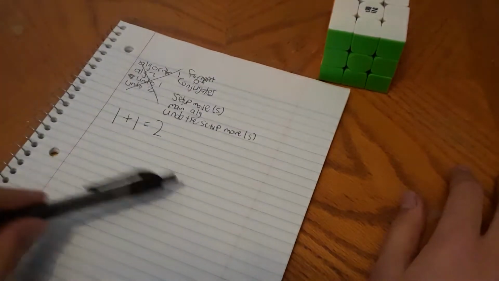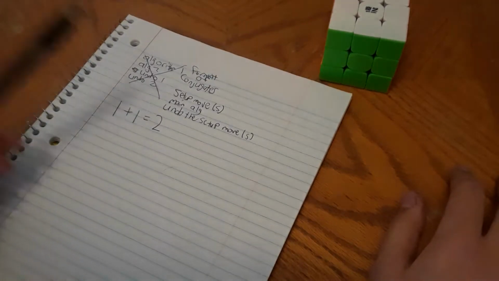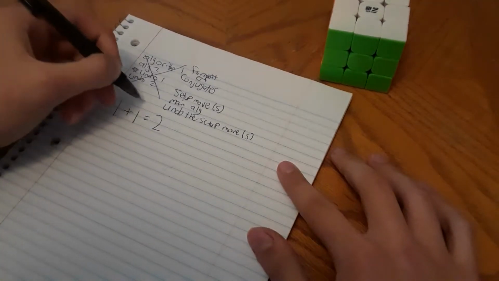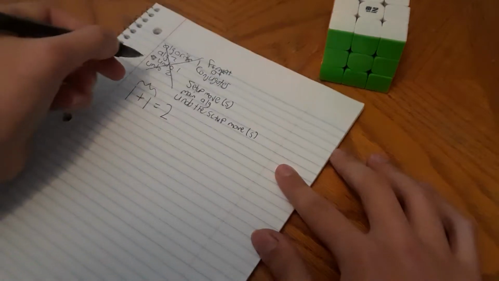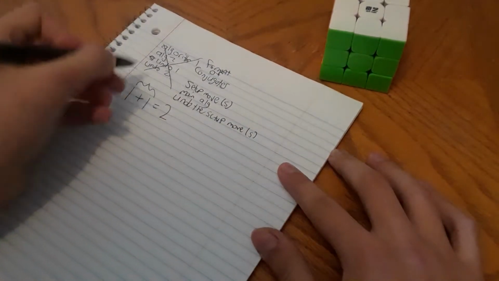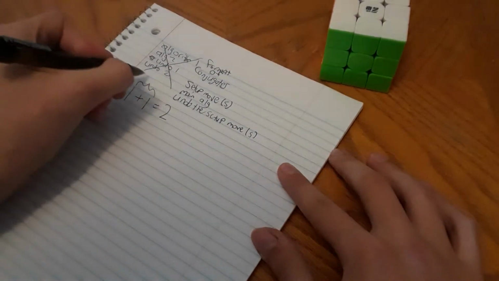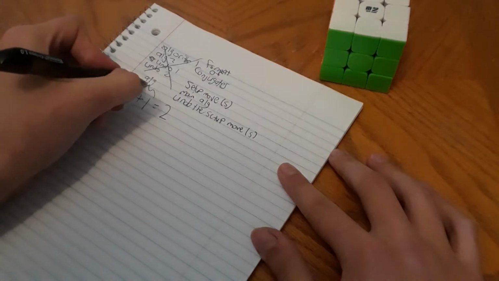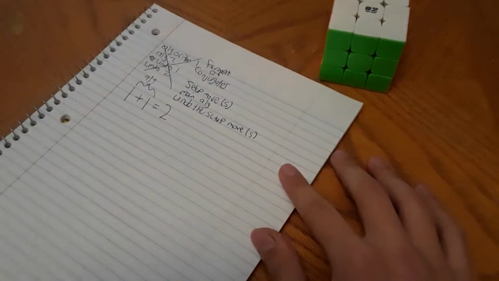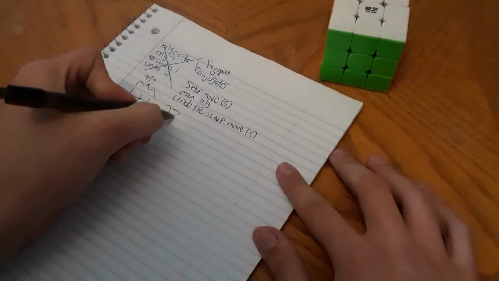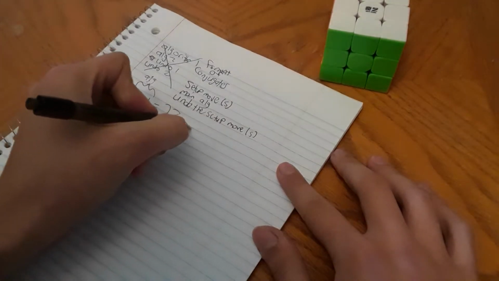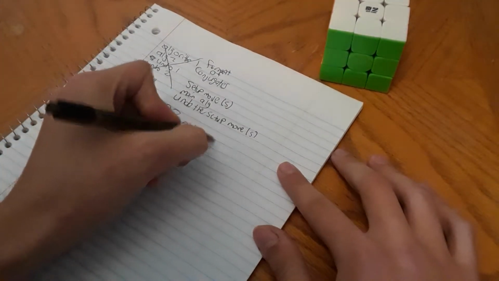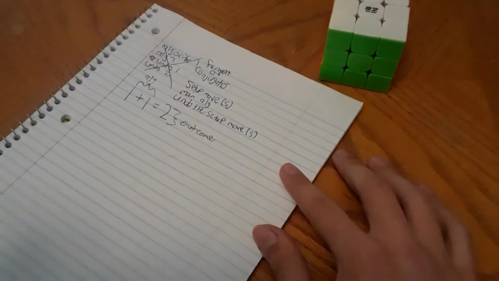So let's go back to our math problem. So let's say the 1 plus 1 is the actual algorithm. So what we're doing in the algorithm. And the 2 is the outcome of what you actually do in the algorithm.